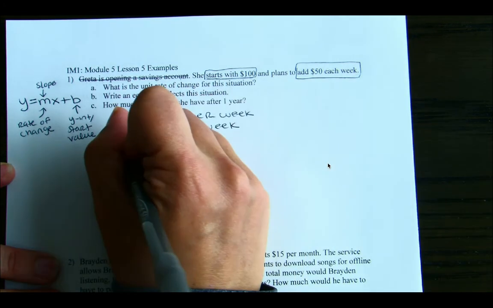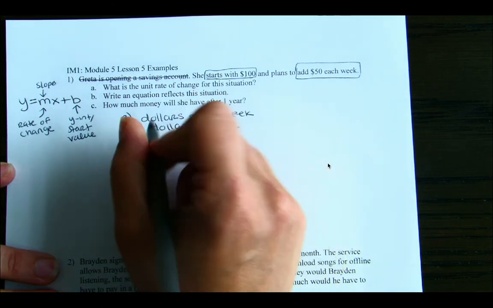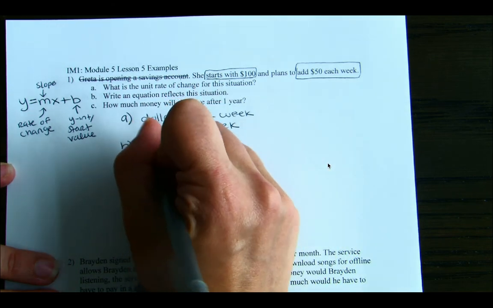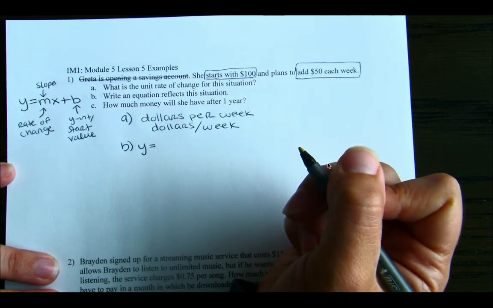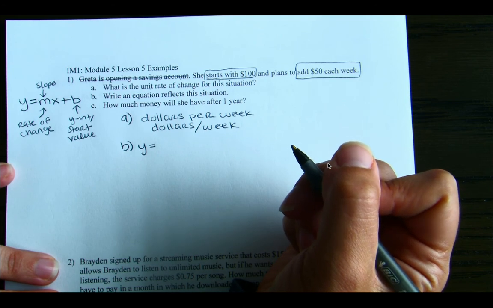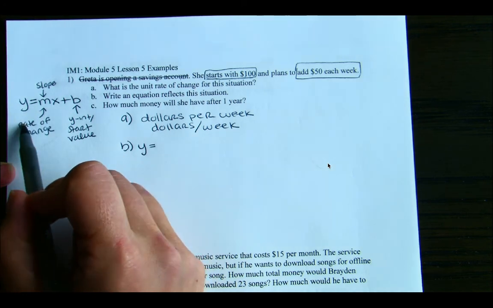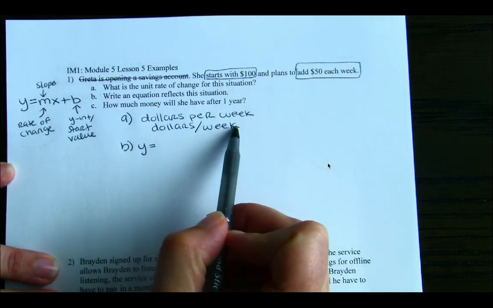Then the next thing, it says write an equation that reflects the situation. So as always, we're doing y equals mx plus b. We need to figure out what my slope is. A good indication of what the slope is, is our rate of change, which we identified right here.